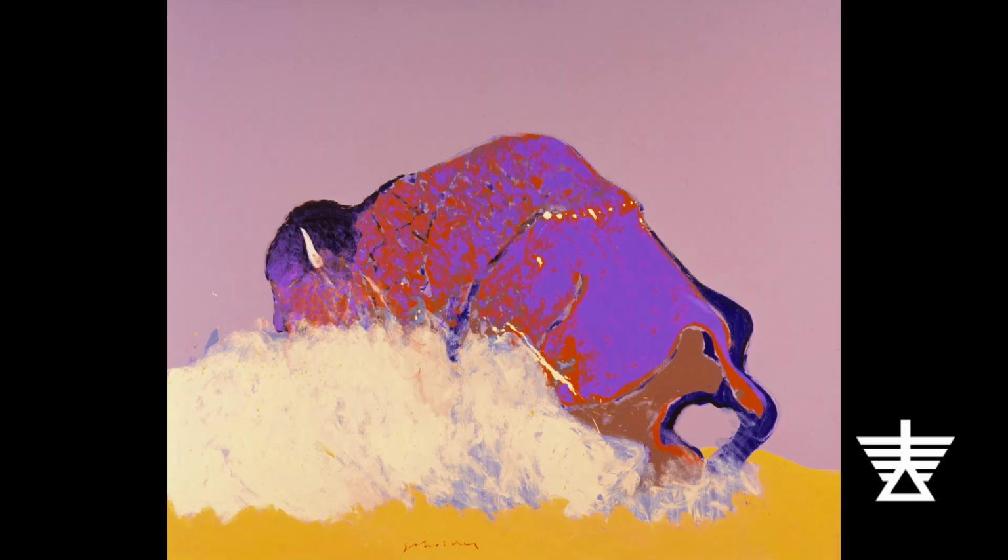This painting by Fritz Scholder, titled Falling Buffalo, is from 1973. It shows a lively buffalo fighting to keep from falling. Its legs are active. The bright white dust cloud helps you see the movement of the buffalo as it kicks up dirt, trying to gain footing on the ground.